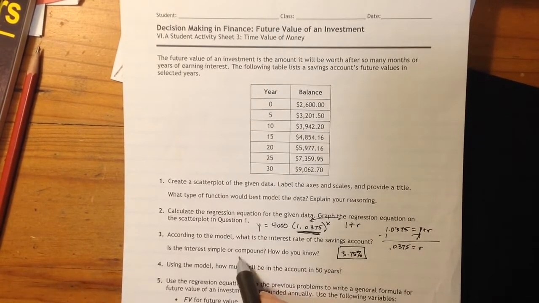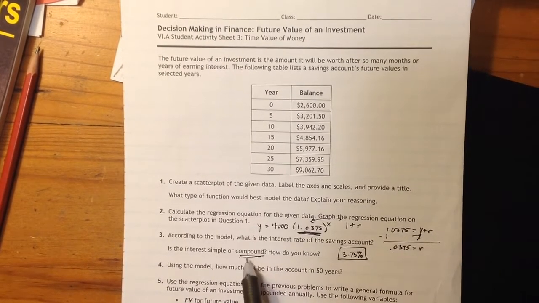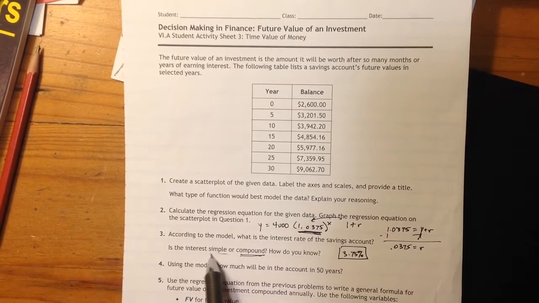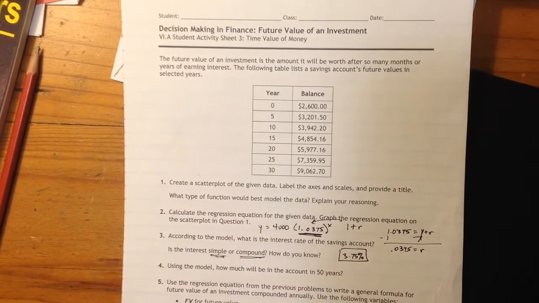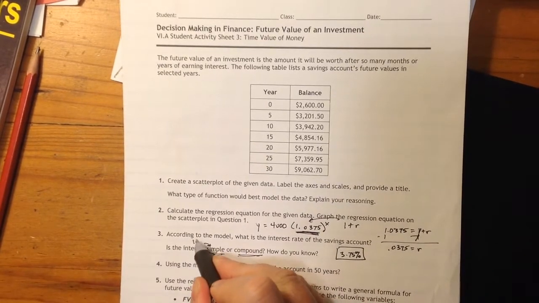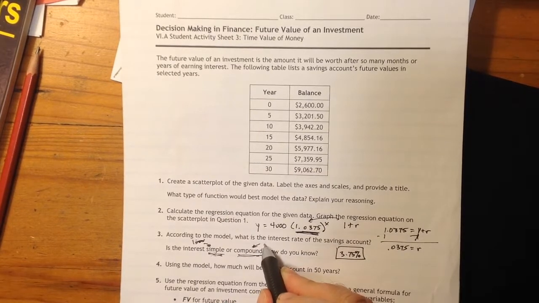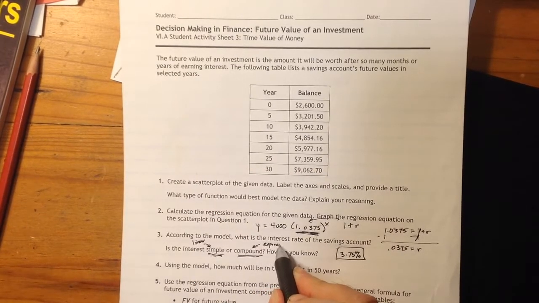And it's compound interest. Anytime we have exponential growth on these things, it's going to be compound interest. If it's simple interest, we're going to use that linear. The linear is simple. Compound is going to be exponential. And that's how we know.